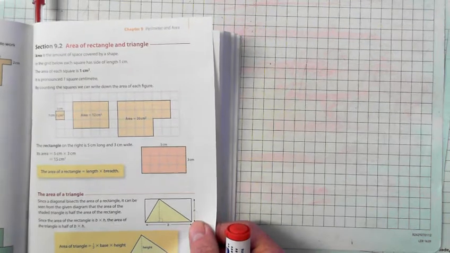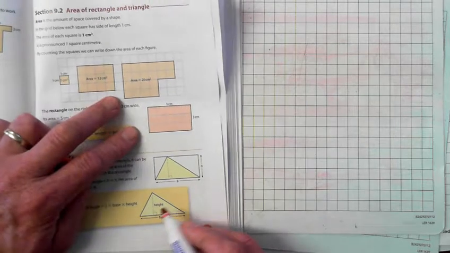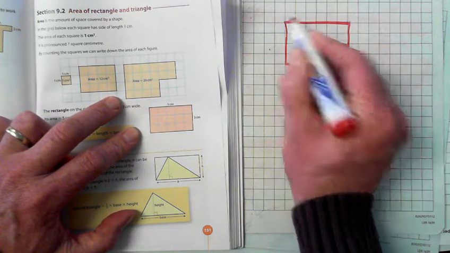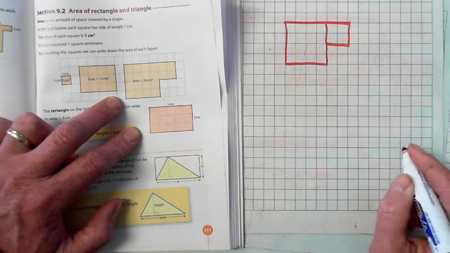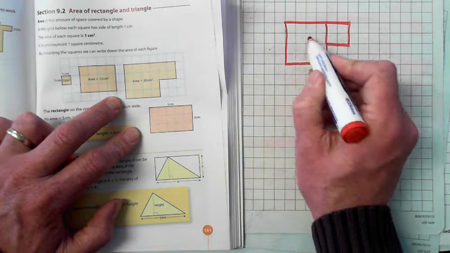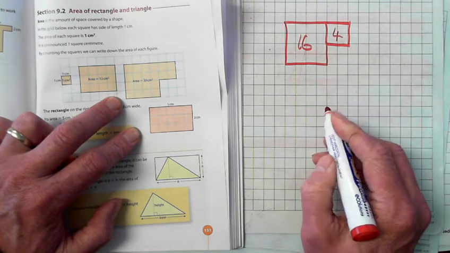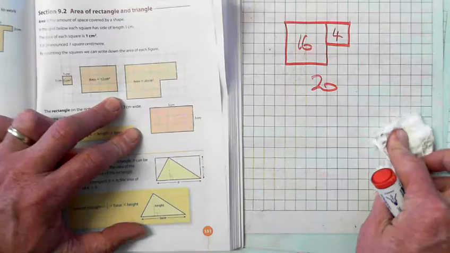Now we'll have a look. Area is different. How do you get the area of, let's say, a triangle? Oh, how do you get the area of this shape, first of all? How do you get the area of that? You divide it into 2 shapes, don't you? So this is 4 by 4, which is 16. This is 2 by 2, which is 4. Add the 2 areas together and you get a total of 20. All right.